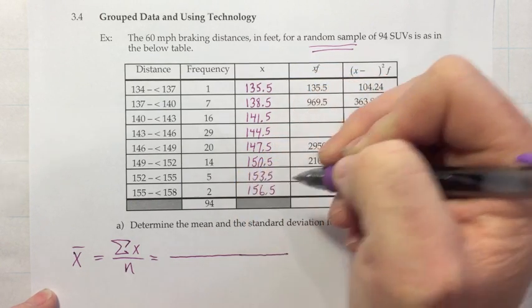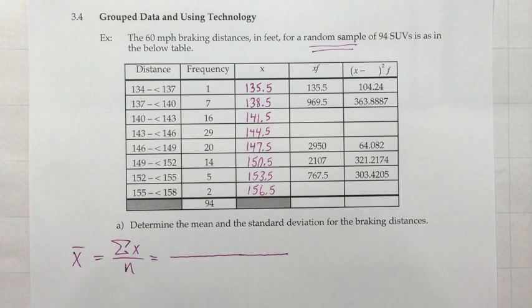And then anytime you're filling in a column by using a pattern, it's always good to make sure that pattern held up all the way to the end. So this 156.5 should be the midpoint of 155 through less than 158, and that 156.5 is right in the middle of those two numbers. So it looks like so far so good.